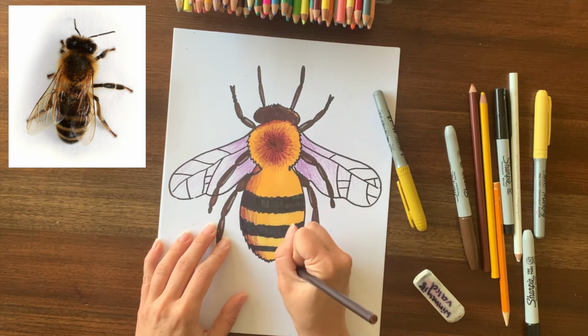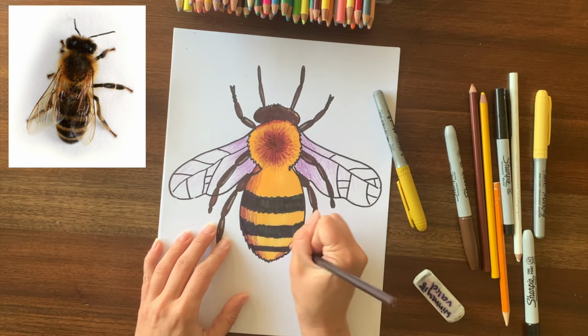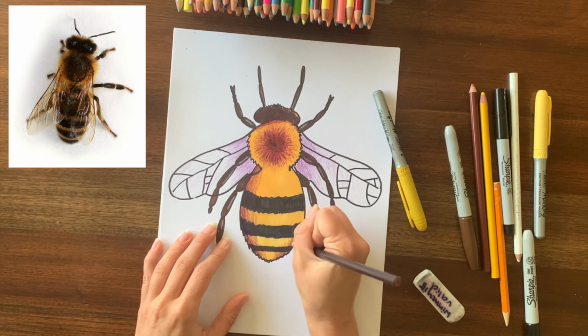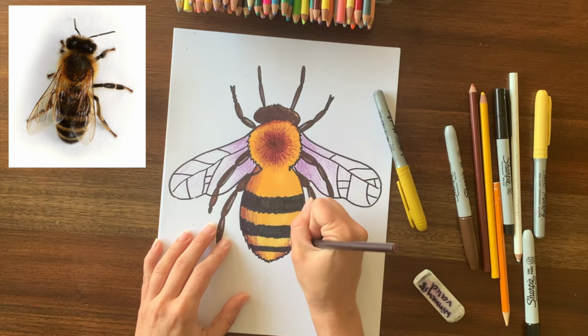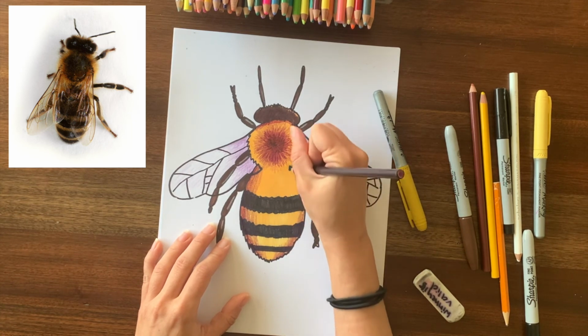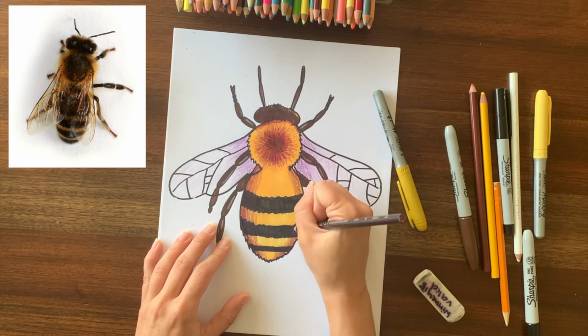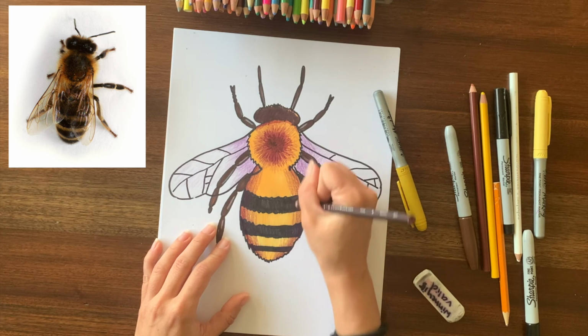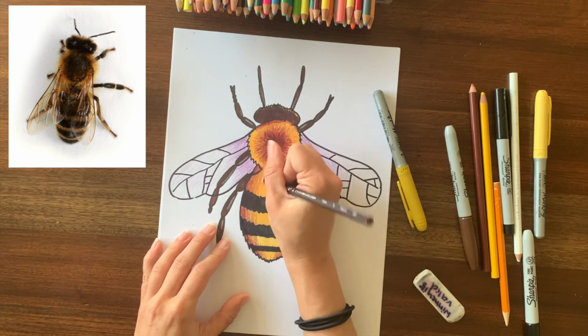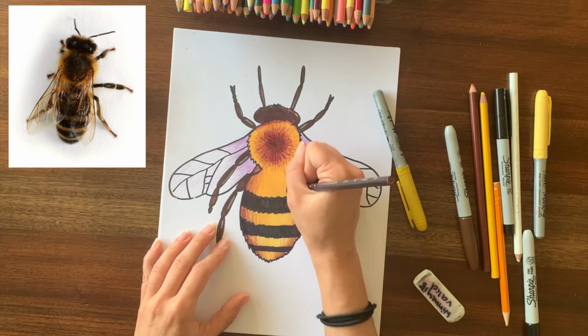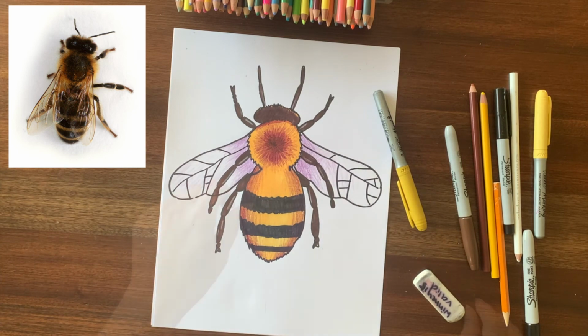So I'm trying to make it look rounded by making it just a little bit darker on the sides. I'll take my pencil crayon and use heavy pressure to make dark shading, but then I'm blending it into the yellow. I don't want the whole thing to be brown. I just want the sides to be brown, and I want it to blend in with the yellow.